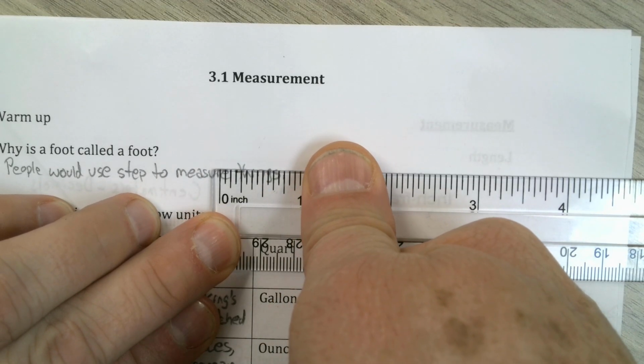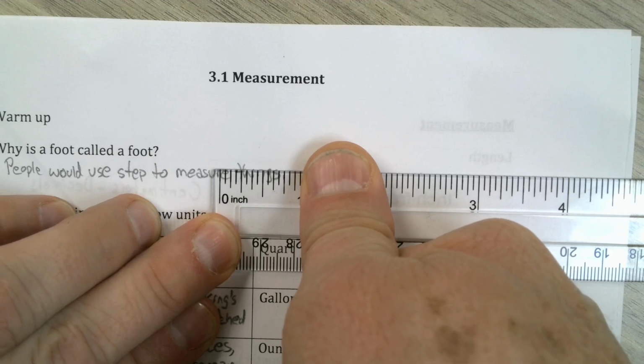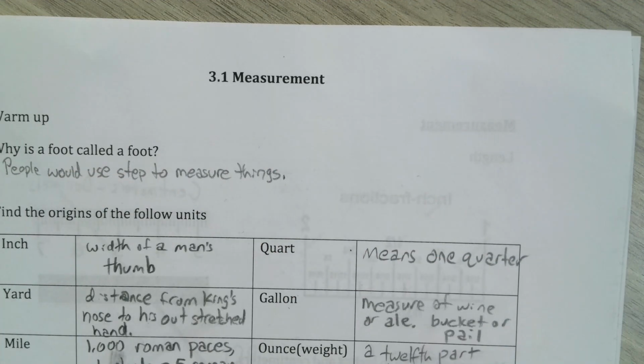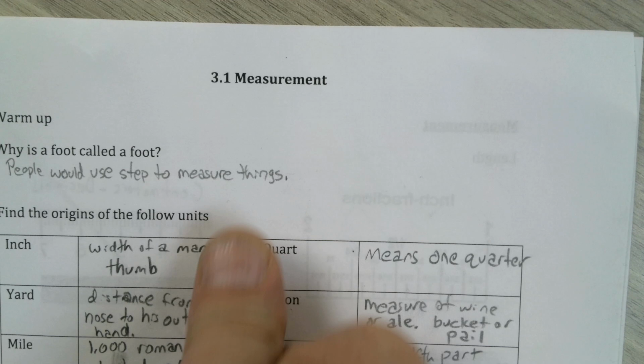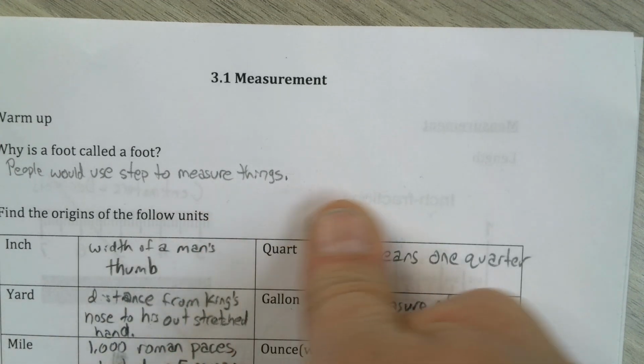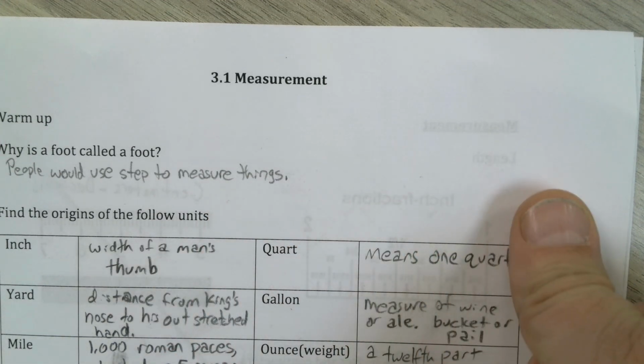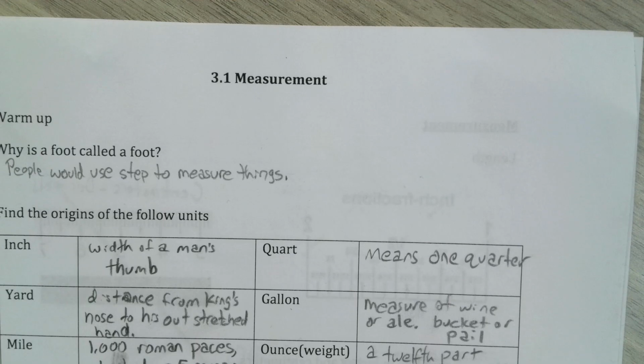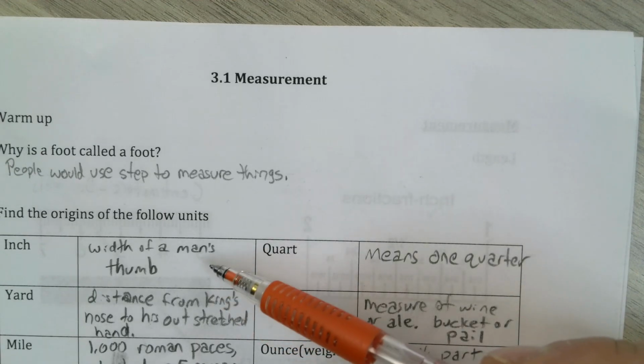So my thumb is pretty much an inch wide, and that's fairly standard for the average adult male, that the thumb width is in general about an inch. And so people would put their thumb down and measure thumb widths to measure things for commerce. And so that's where that term came from.